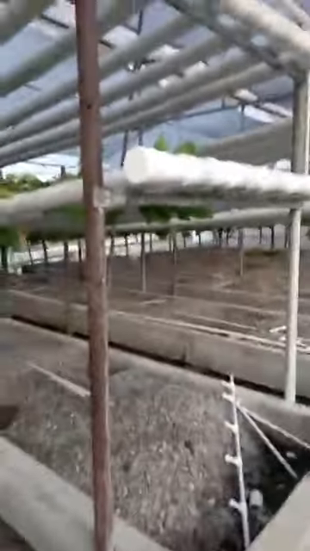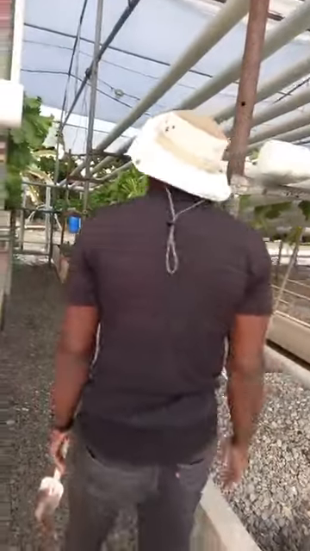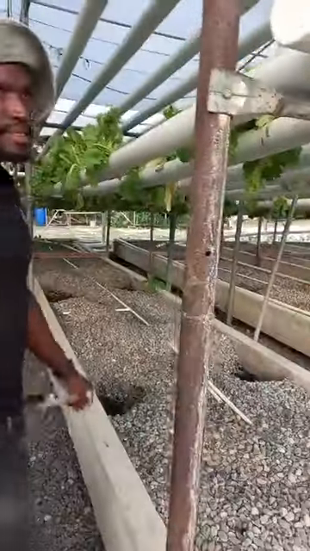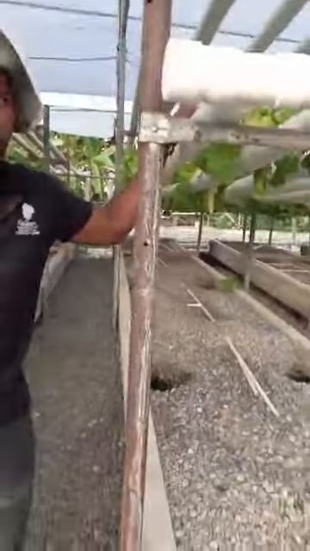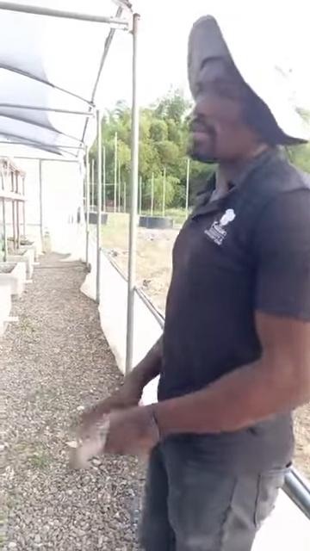So we mix different fertilizers and grow these. One of these here can hold about 258 plants. Just one of these. So within this space alone, you can grow a lot of plants.